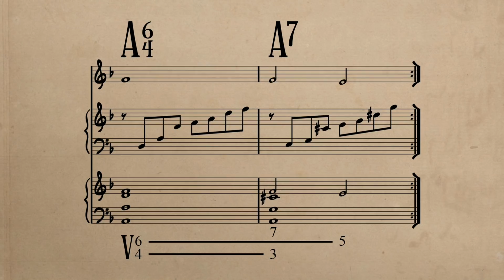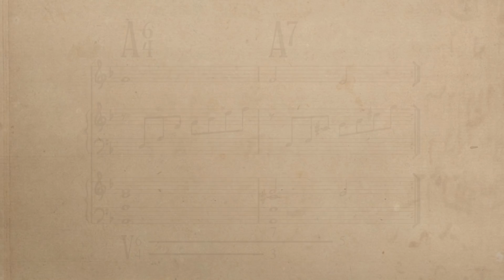And after this A7, we will hit the end of the theme and will be brought back to the original D minor. Now that we know how the harmony works when moving from one chord to the next, let's take a look at the structural design of each phrase and then compare the two.